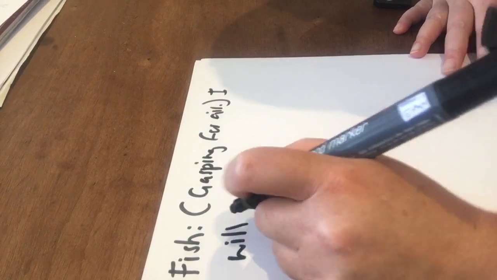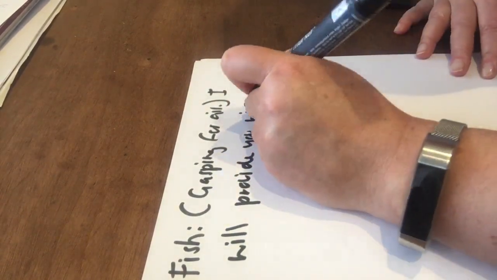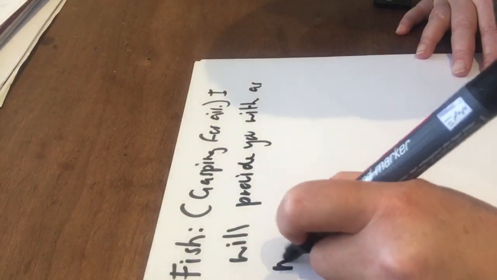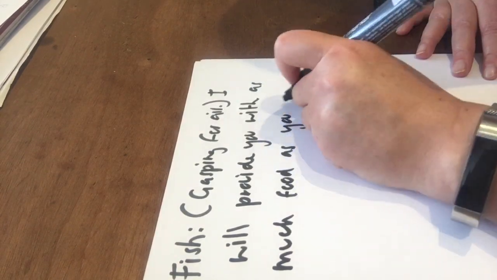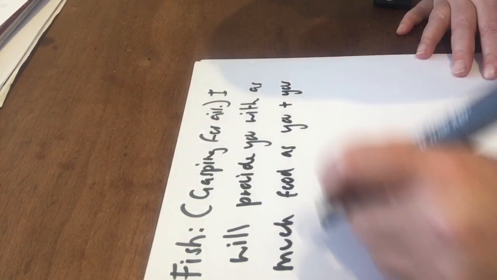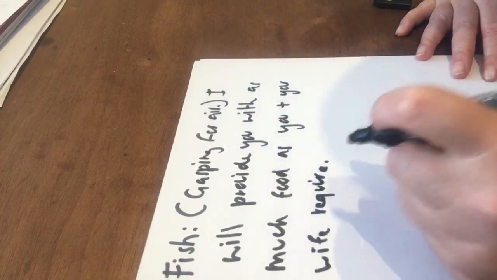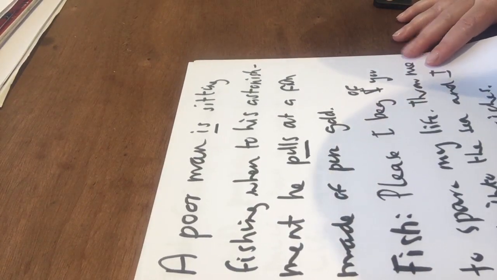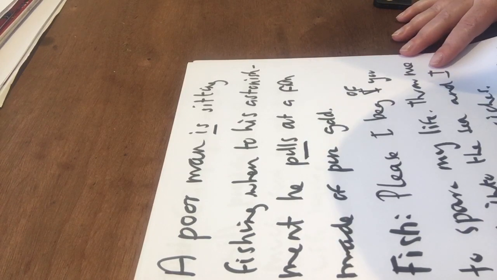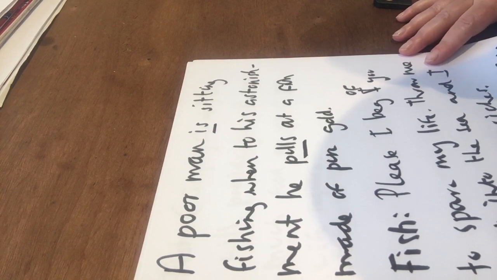I will provide you with as much food as you and your wife require. Okay, I'm going to read back through what I've got, check I'm happy with it, then I'll continue. I'm going to look back at the story to help me, and I'm also going to look at the language the characters use and change it into my own words but keep the story the same.